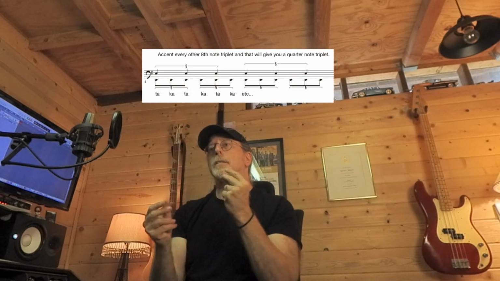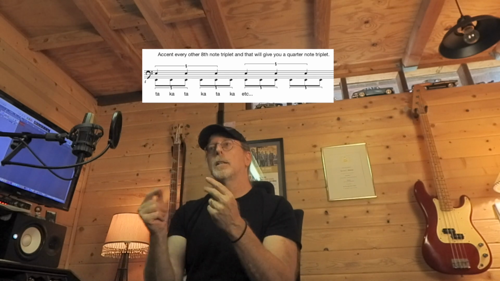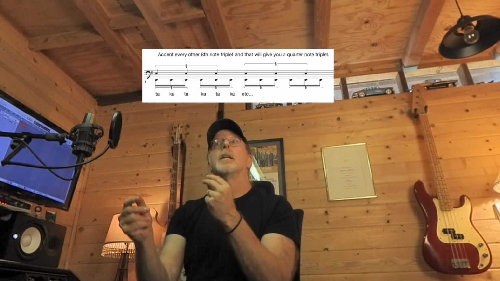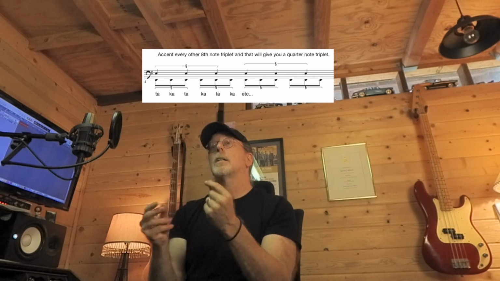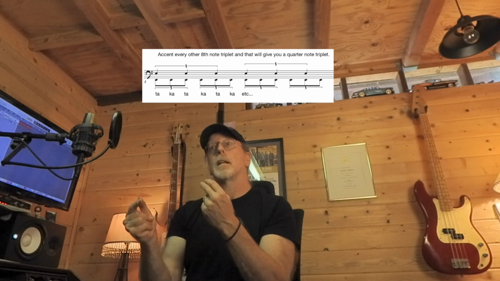So let me show you. I'm going to do 2 bars of eighth note triplets and then 2 bars of quarter note triplets. 2, 3, 4. Takite, takite, takite, takite, takite, takite, takite, takite, taka, taka, taka, taka, taka, taka, taka, taka.